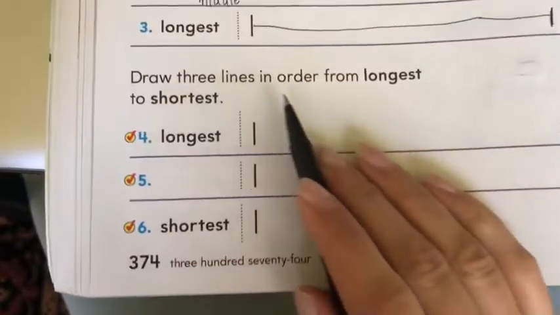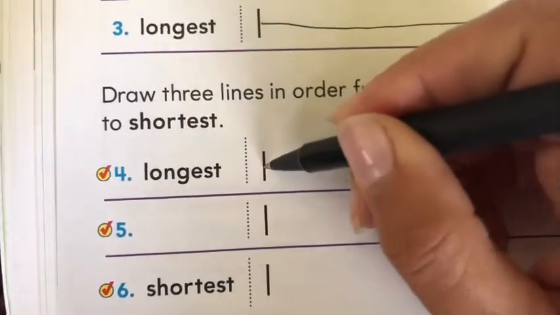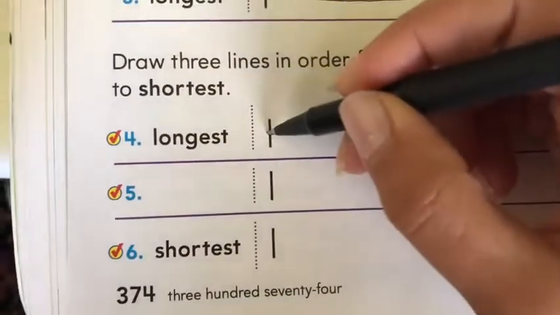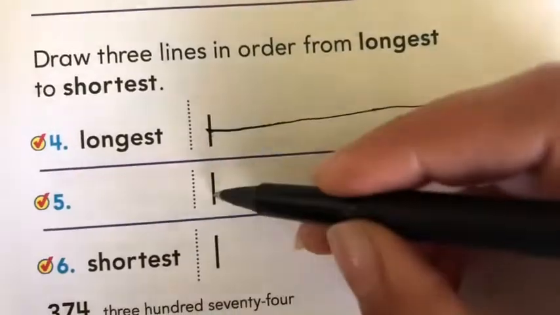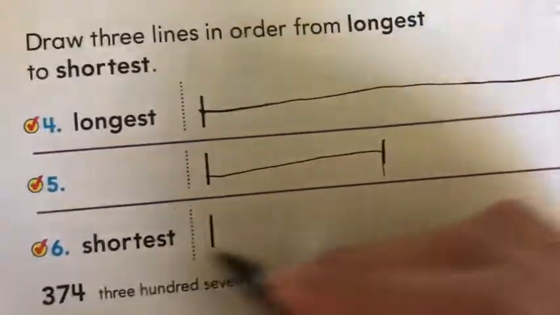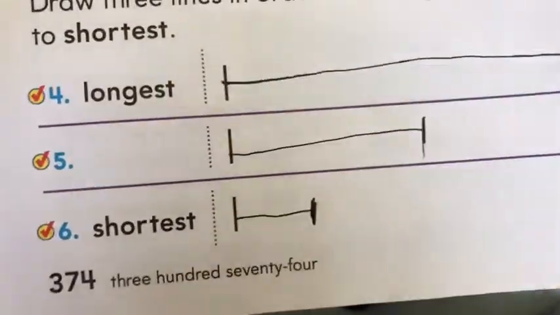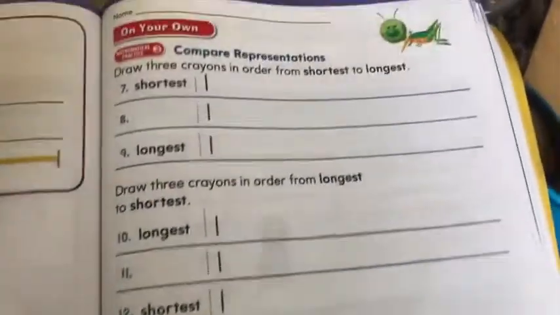Draw 3 lines in order from longest to shortest. Longest, now we're going longest to shortest, okay? So you gotta be careful, make sure you read the words closely. Longest, I wanna make sure it's long. Okay, my middle length, I can do it however long I want, and just as long as this last one is shortest. Beep, little string. Okay, there you have it. Your turn next.